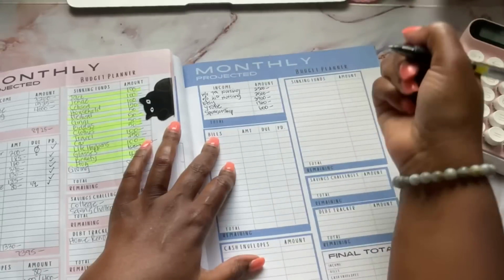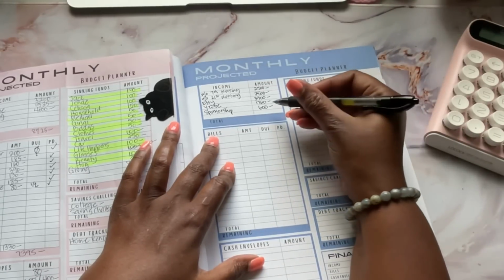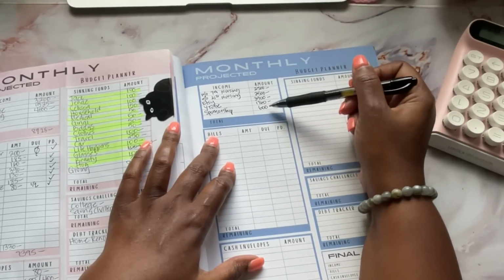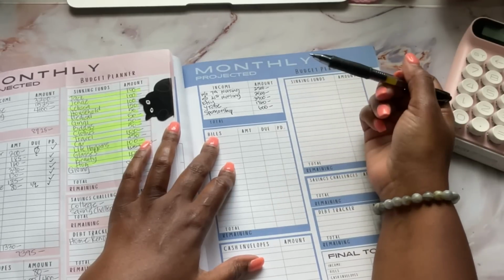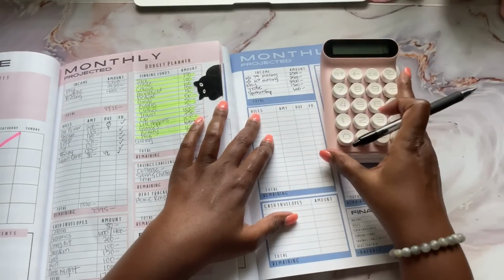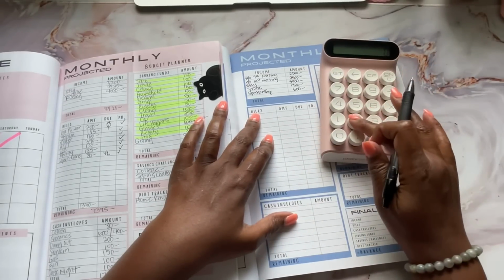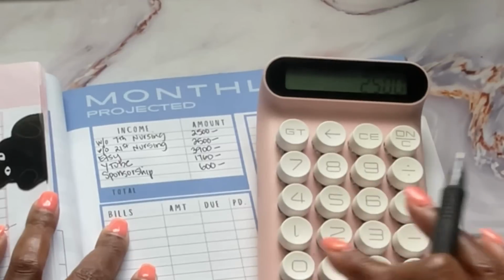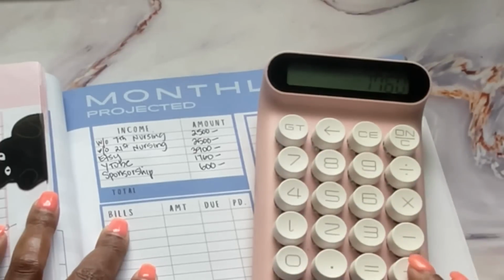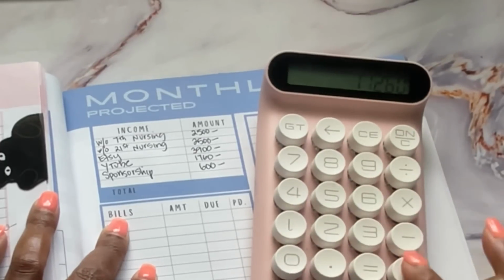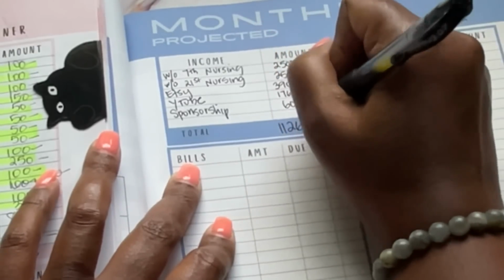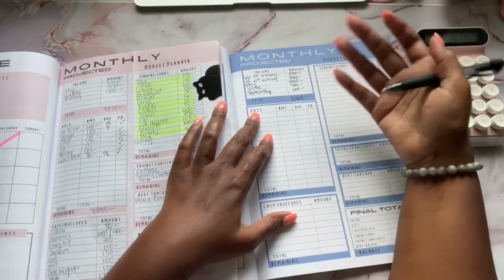Now, I did get a little bit more than that, but I want to buy myself something special for doing it. So I took a certain percentage out, and the rest is $600 that I will be budgeting with. Okay, so that's the income I'll have for this month. Let's add that up. I have $2,500 plus another $2,500, $3,900, $1,760, and then $600. So that'll be $11,260.